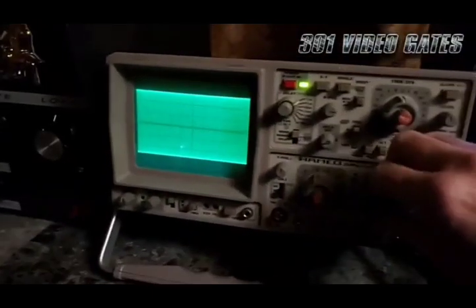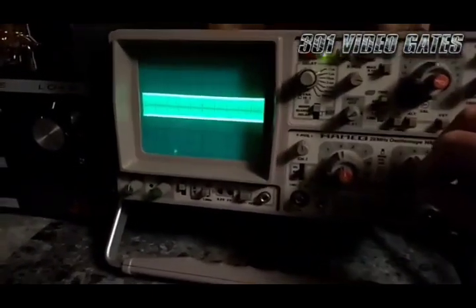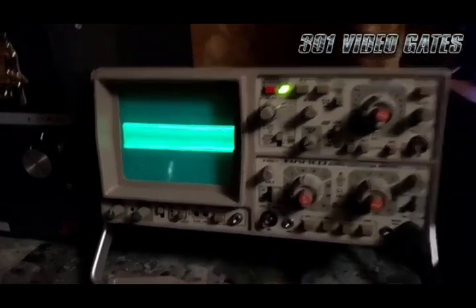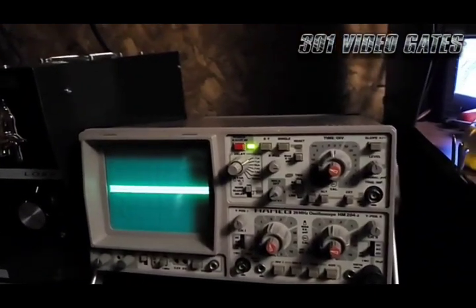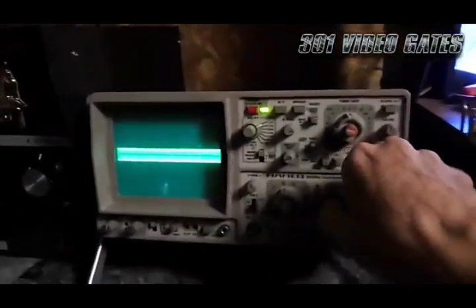Let's get this scope looking good. I'll show you how it looks here on the scope. Might have to turn it way down.